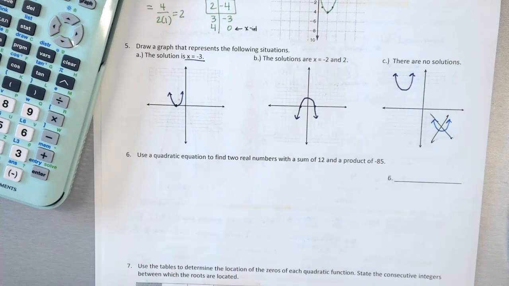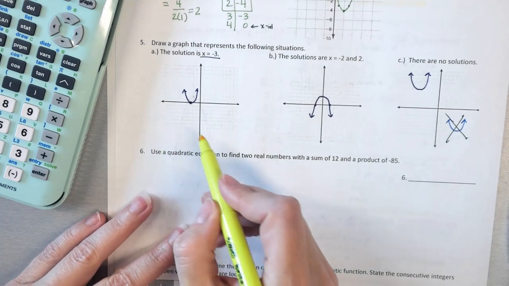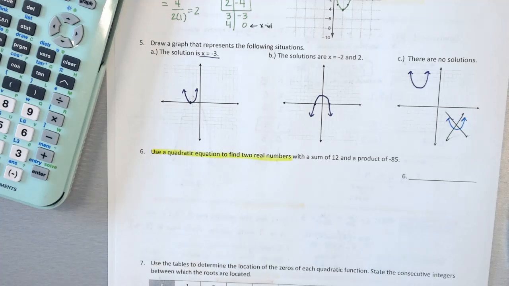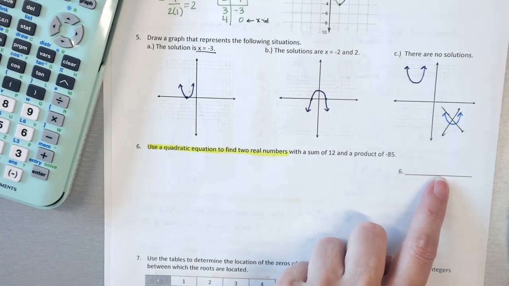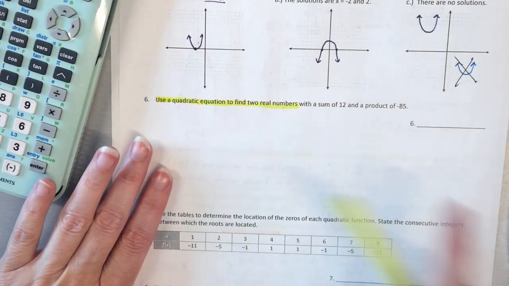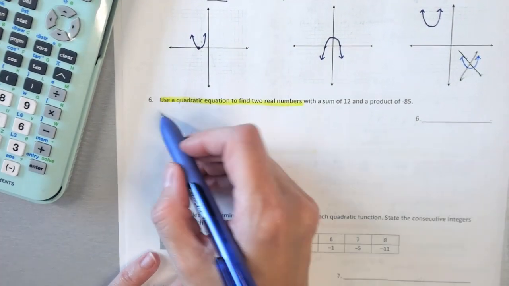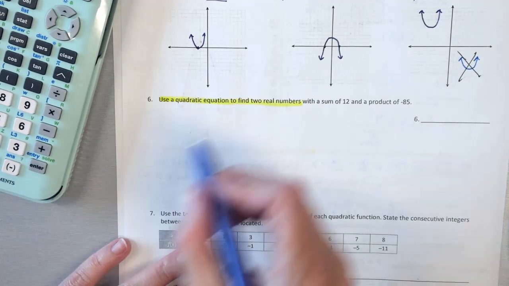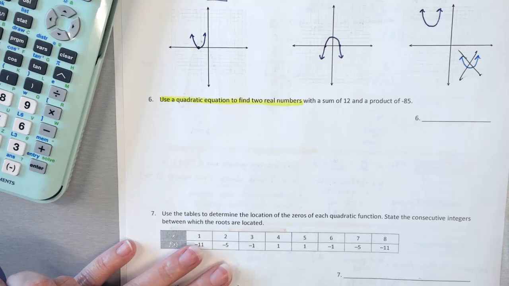All right, and then for 6, you are using a quadratic equation to find 2 real numbers. Your answer should be 2 real numbers. If it's not, let's just go back to the directions so we understand what we're looking for. Do you have to use a quadratic equation? Yep, this should be in your work, but then your answer should be the two real numbers.